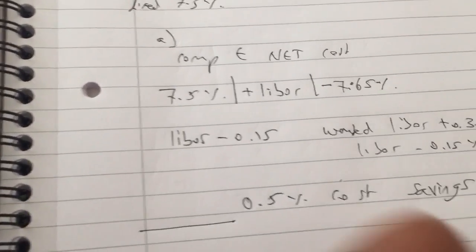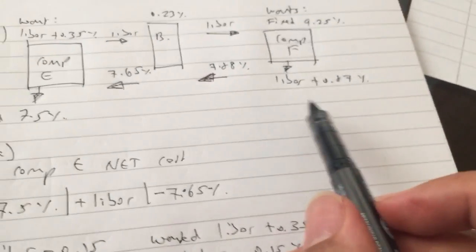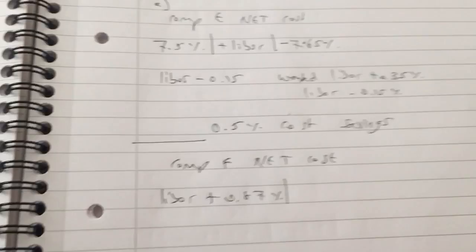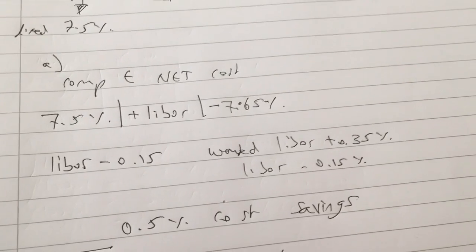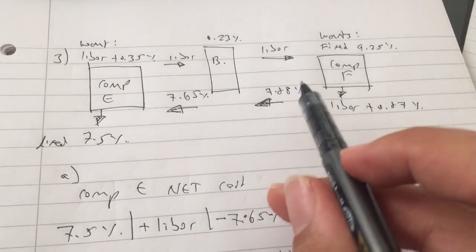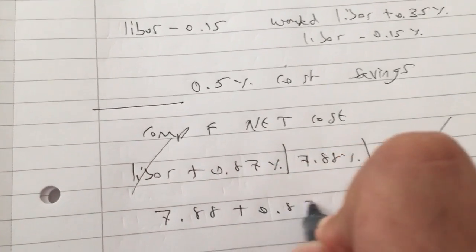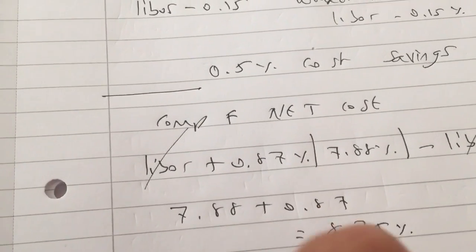And now we want to look at company F's net cost. Well, we're forcing them LIBOR plus 0.87%. What's leaving? 7.88%. That's leaving, so that's positive. What's coming in? LIBOR's coming in, take away LIBOR. The LIBORs cancel out. What do we have? We have 7.88 plus 0.87 equals 8.75. So through the interest rate swap, we've got them fixed at 8.75%.